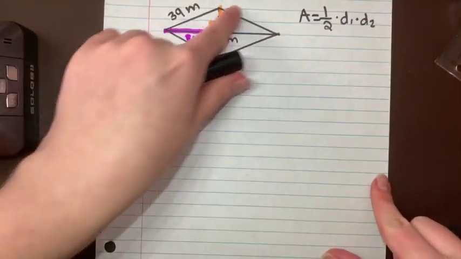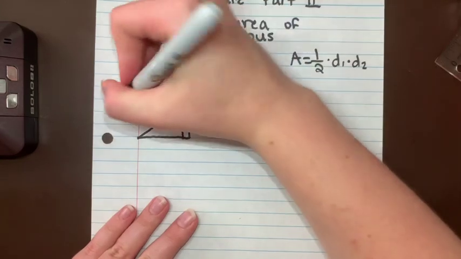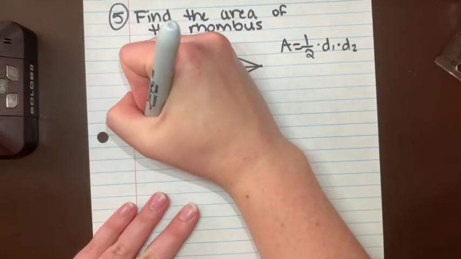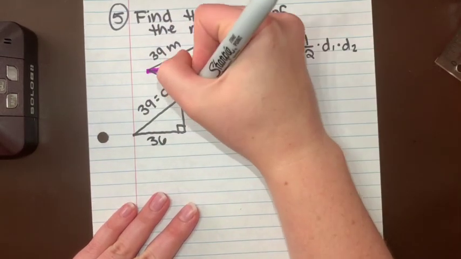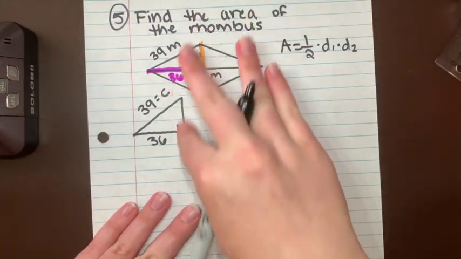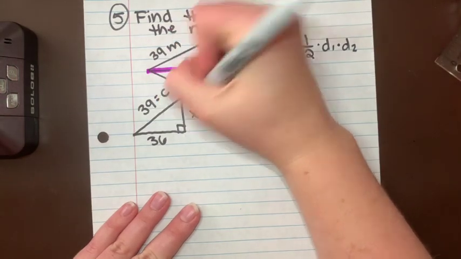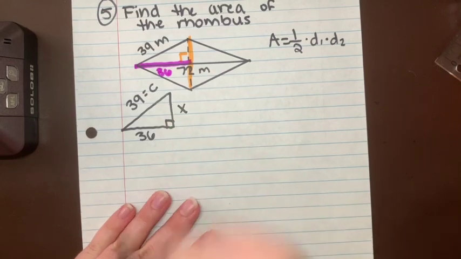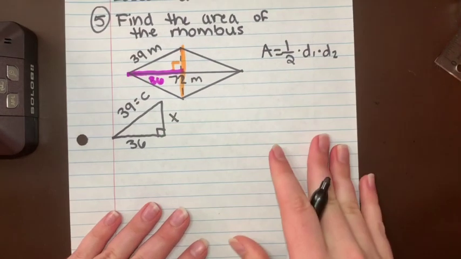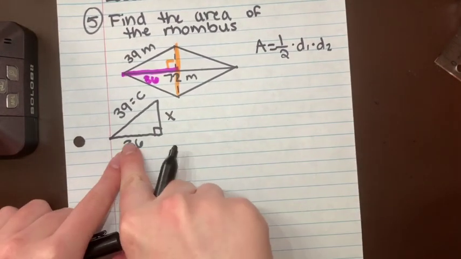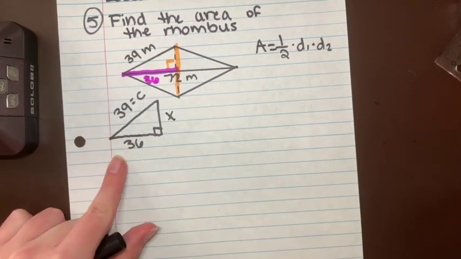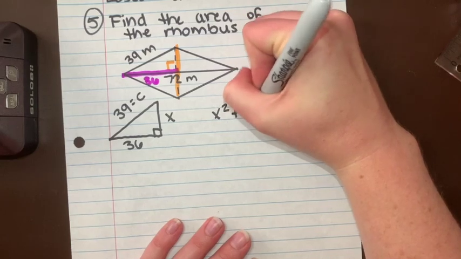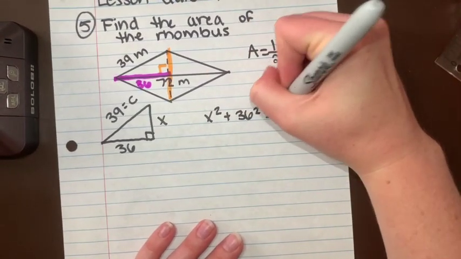This is my hypotenuse. This is my long side across from my right angle. So this is going to be my C here. And the other side is 36, and this is the side that I need to solve for. So you can call that whatever letter you want. Let's just go with X. So now we're going to do Pythagorean theorem to find the missing side of this triangle here. So remember, Pythagorean theorem is this side squared plus this side squared equals that squared. So we're going to have x squared plus 36 squared equals 39 squared.